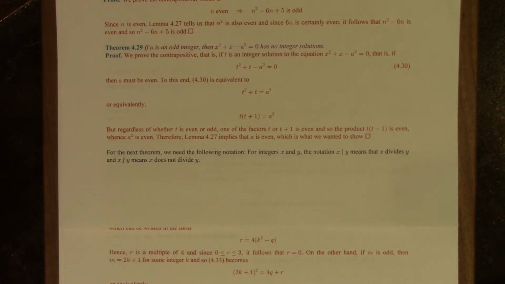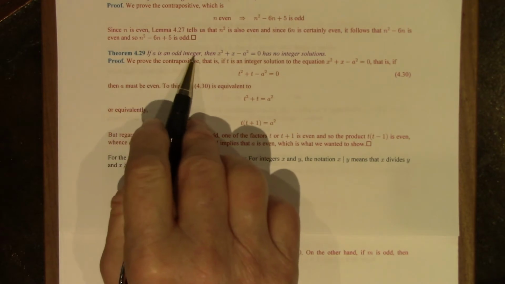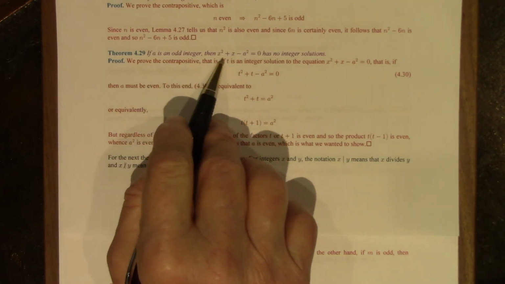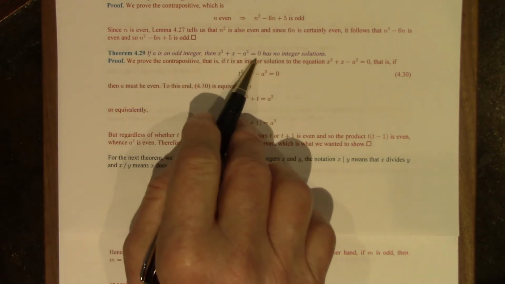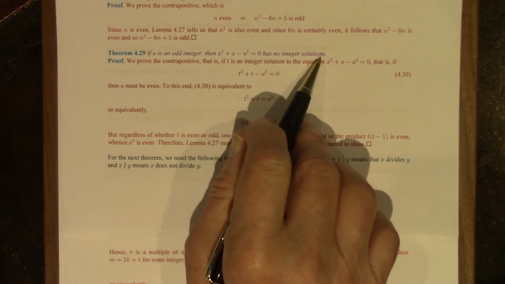Include enough detail so that it's clear to me when I read your proof that you know exactly what you are doing. Okay? But you don't need to include any additional detail beyond that. And that's a value judgment. Okay. Next theorem. If a is an odd integer, then x squared plus x minus a squared equals 0 has no integer solutions.